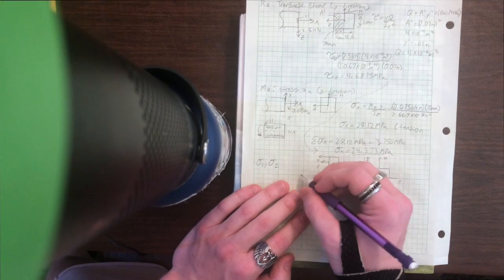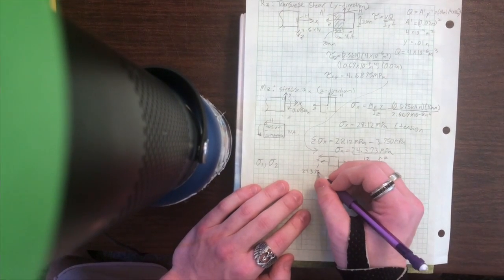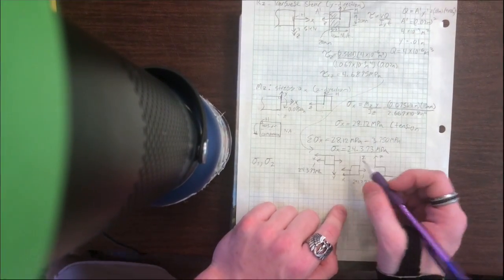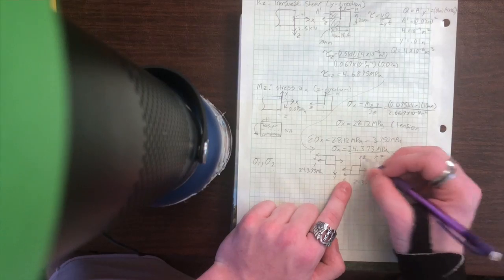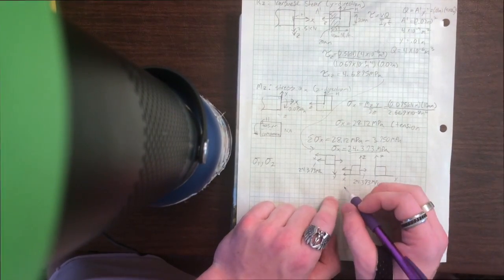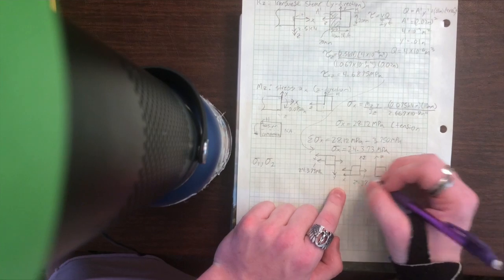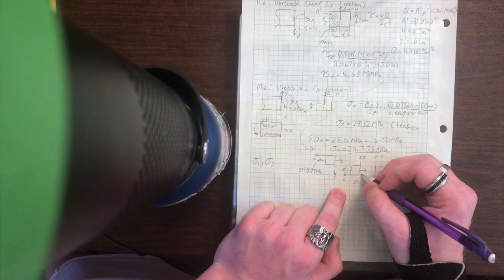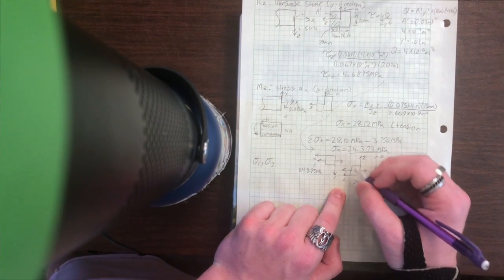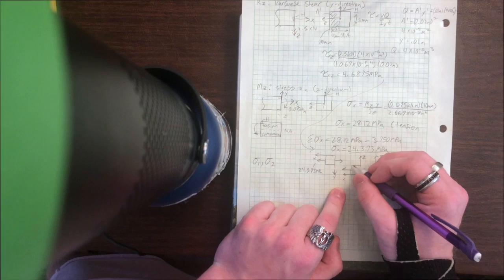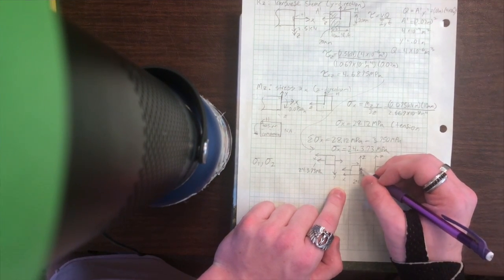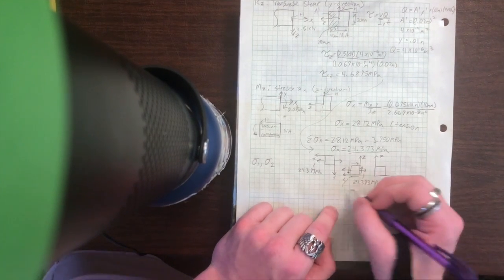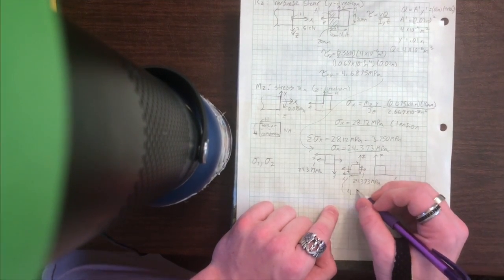Same here, 24.373 megapascals. Transverse shear is only going to appear on our XZ plane. And it's going to be positive and positive. And it's a positive value, so it's going to look like this. And it's going to be equal to 4.6875 megapascals.